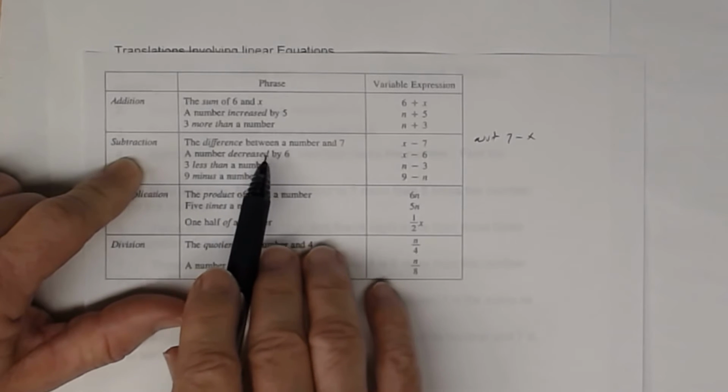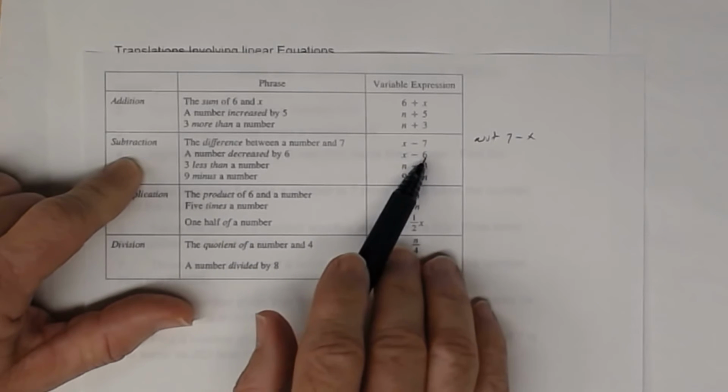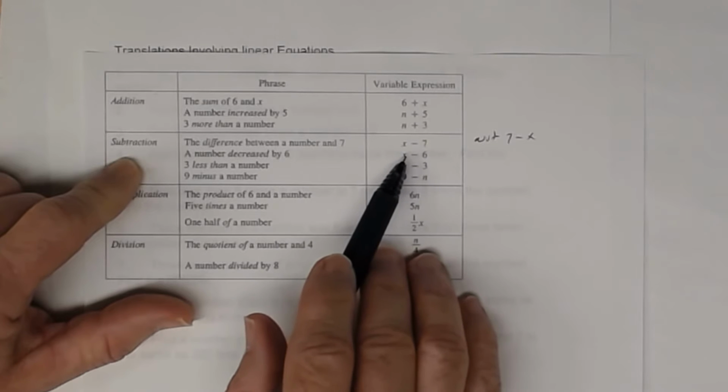A number decreased by 6. So that's x minus 6. You're decreasing a number by 6, so it's got to look like x minus 6.